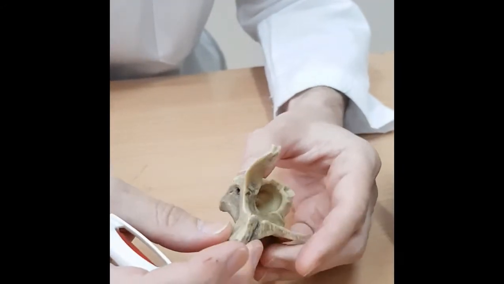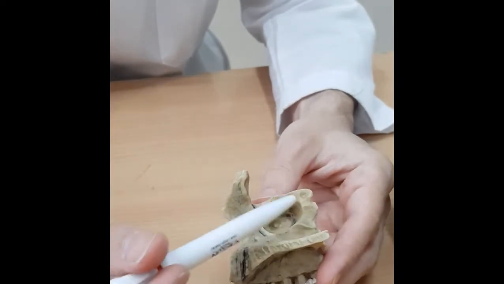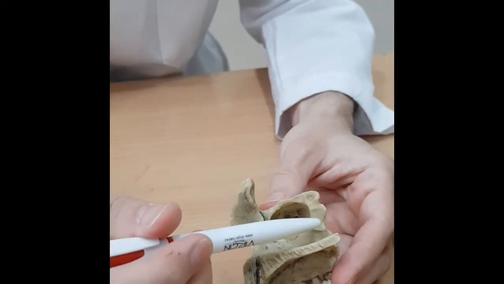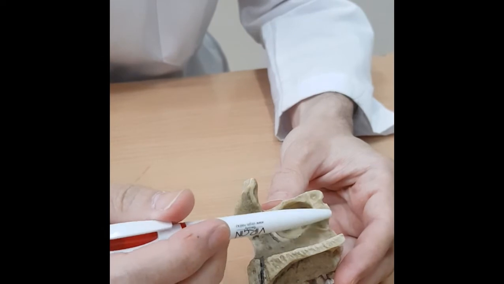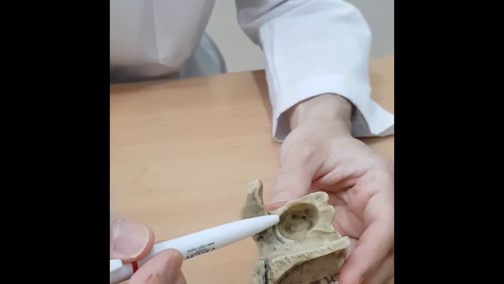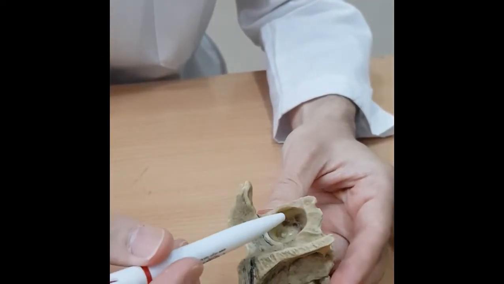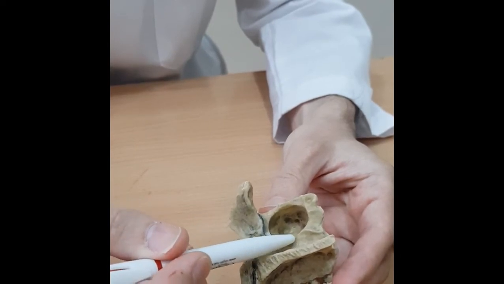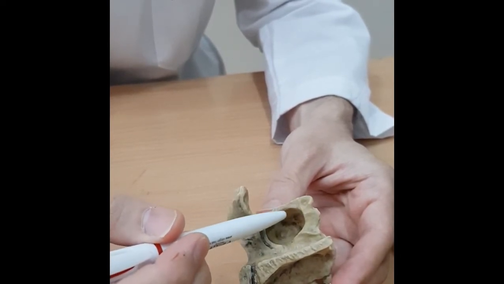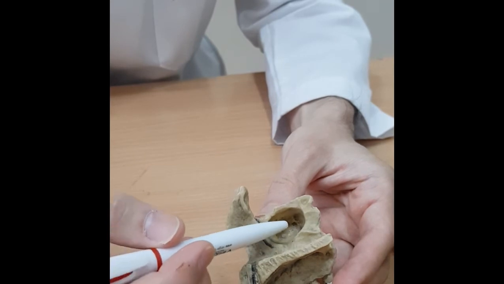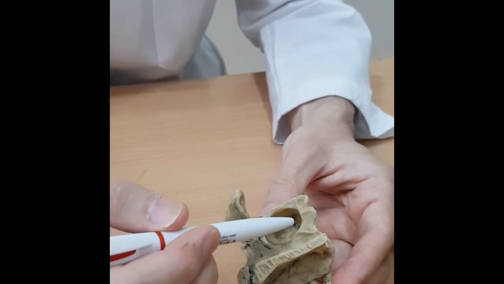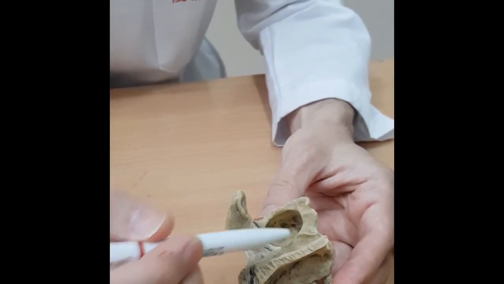Next, the nasal surface. It forms the lateral wall of the nasal cavity, and it has the maxillary hiatus, because this hiatus connects the maxillary sinus with the nasal cavity.